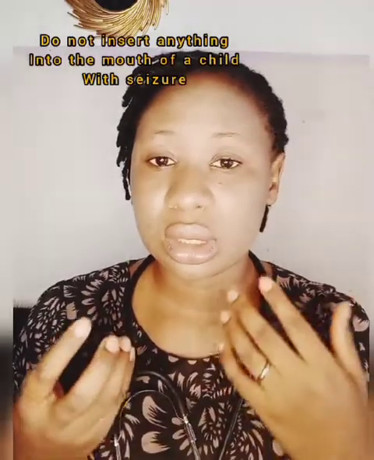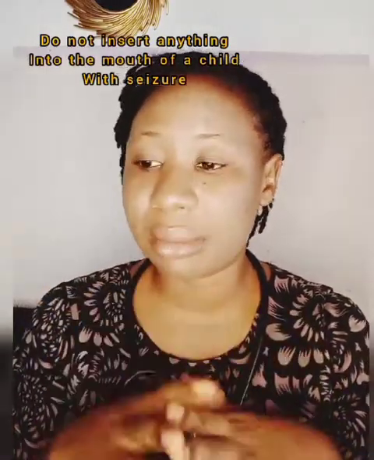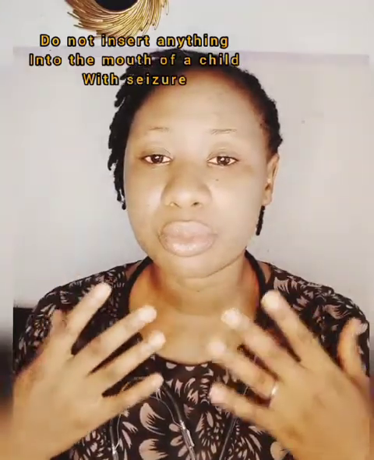And another thing you're going to do is that you do not put anything inside your child's mouth during the period of their seizure, because it can lead to injury or even block the airways. So you don't insert anything into their mouth. Just lie them down on the floor, wipe away all drainage, and turn their head to one side to enable the content in their mouth to drain.